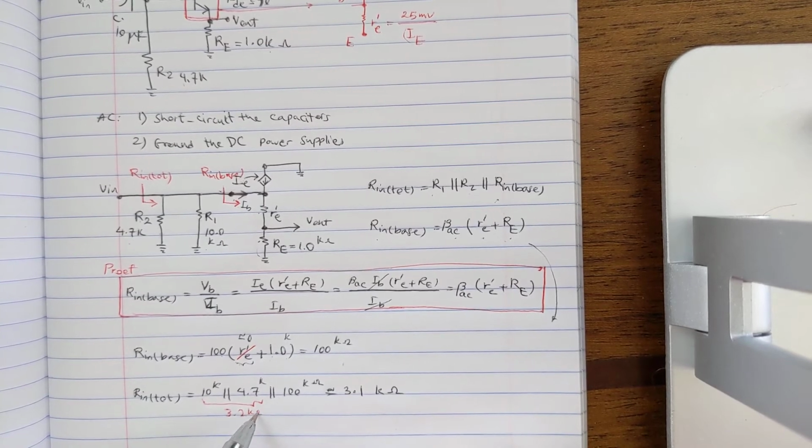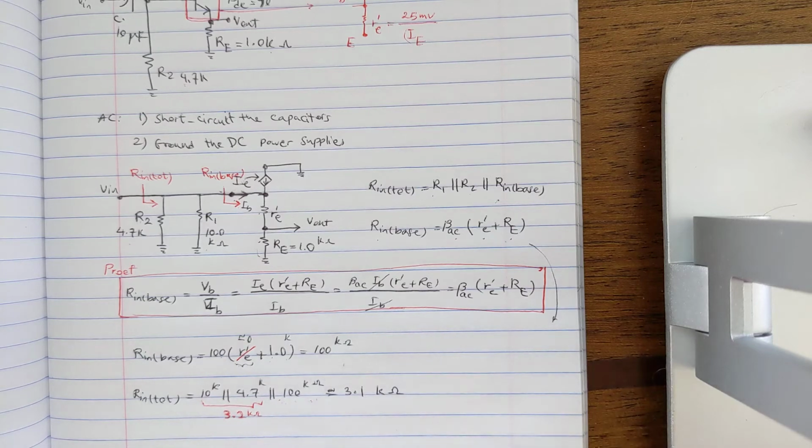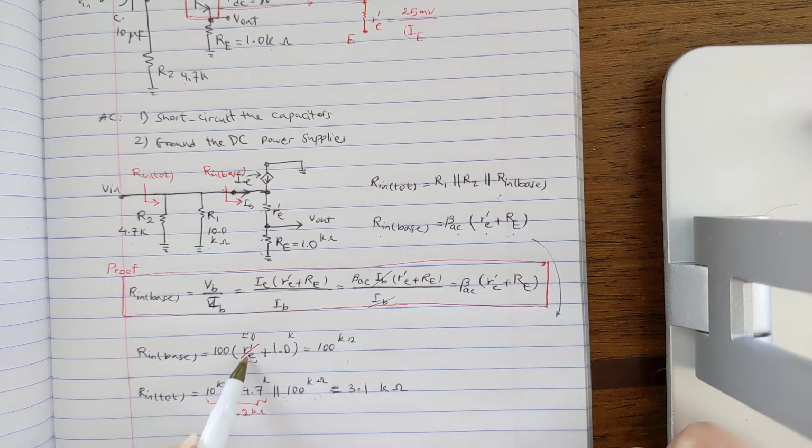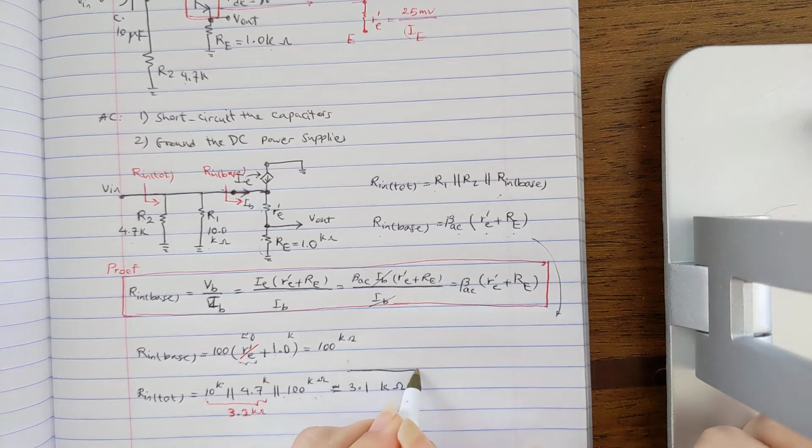So I saw some answers that did this. I gave you some marks, but when I see 3.2 kilo ohm, I can see that you ignored R in base here. And although it has a small effect, it is important that you know that you should consider it. Okay, actually, later I'm going to calculate R prime E for question number 2. So for now, let's just consider it to be 0. So this is the answer for question number 1.